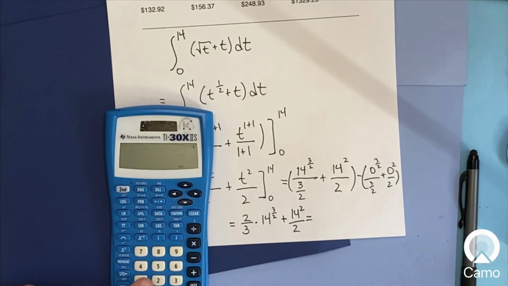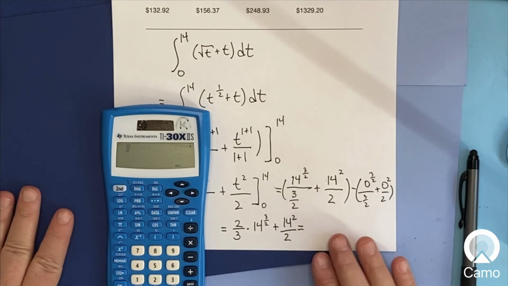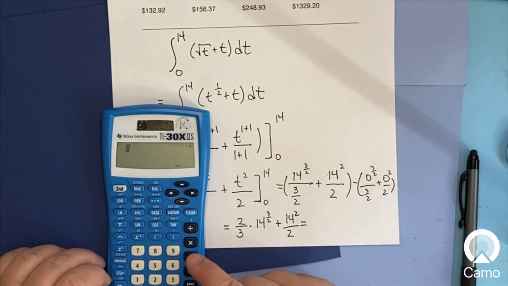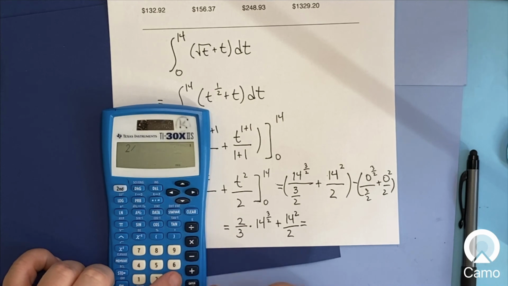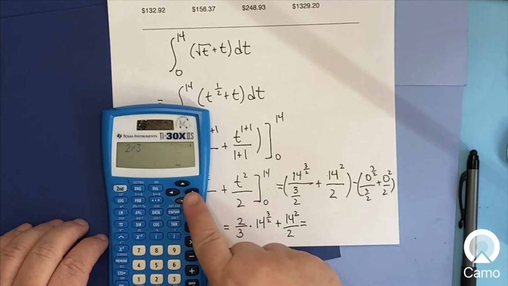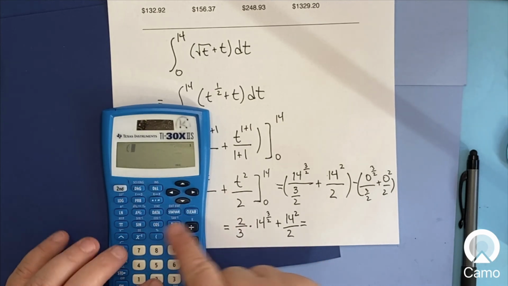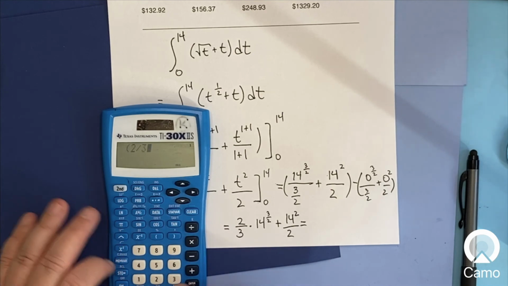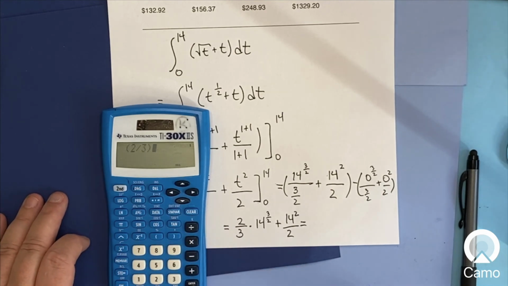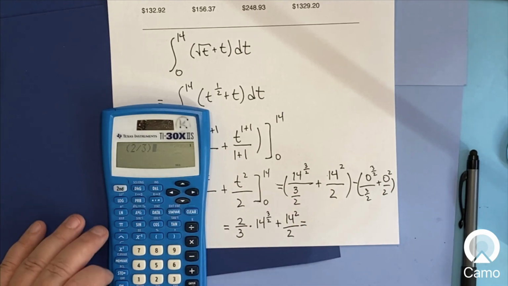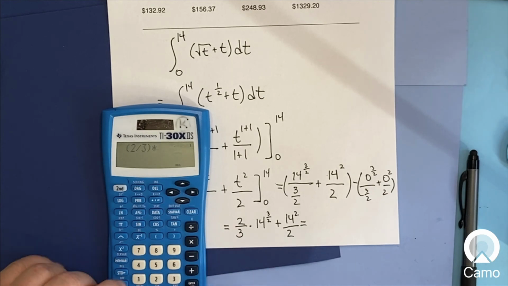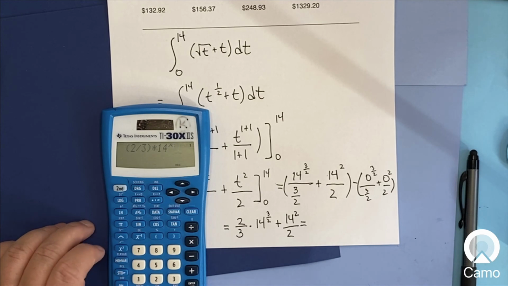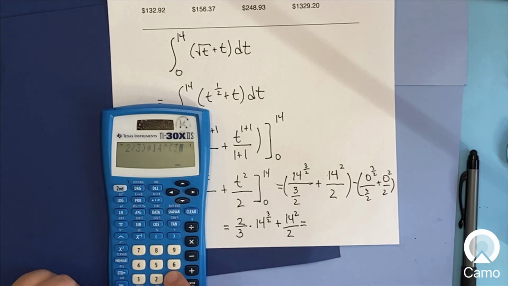Okay, so I've got 2. Whoops, sorry about that. 2 divided by 3. You know what? I'm not sure about my calculator, so I'm going to put my 2 divided by 3 in parentheses just to make sure nothing gets sucked under, times 14, and I'm going to raise it to the 3 divided by 2. Do you see me doing that?